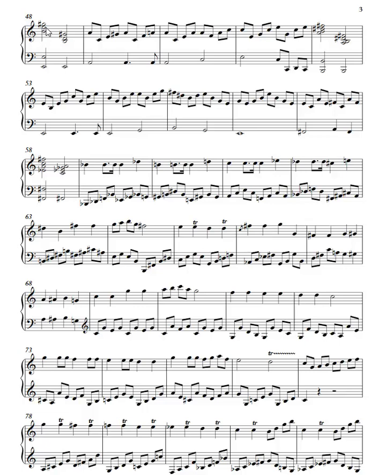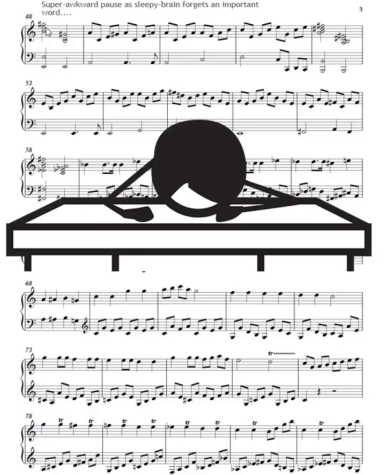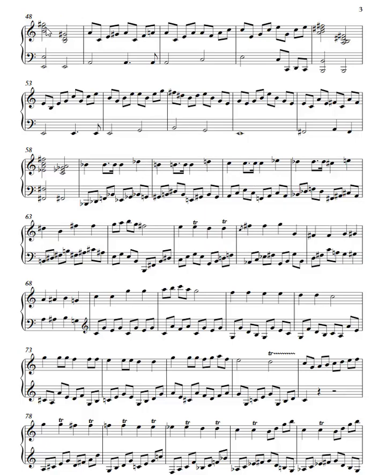Okay, so let's listen, see if you can figure out where the material comes from, and also if you can figure out where the beginning of the recapitulation is.